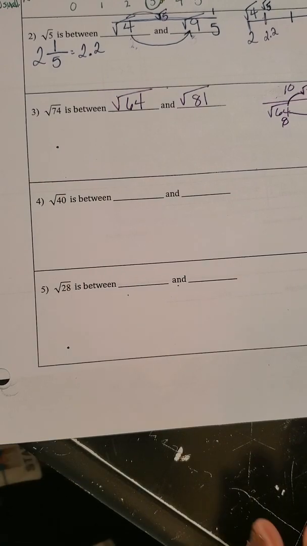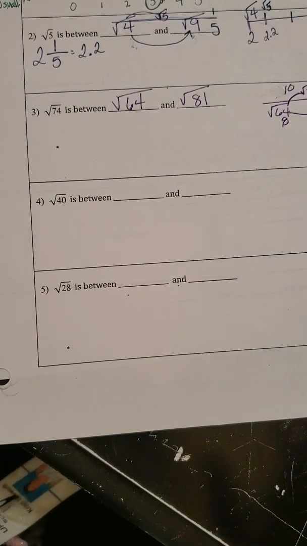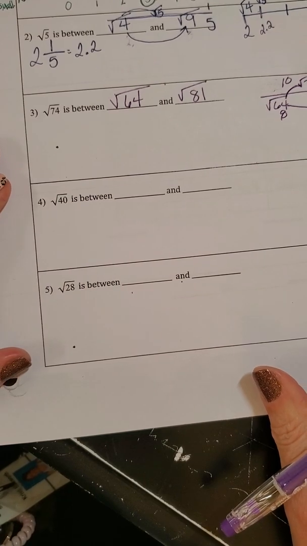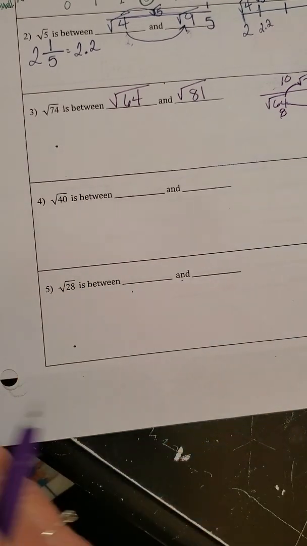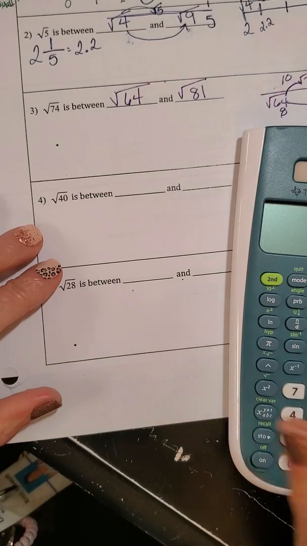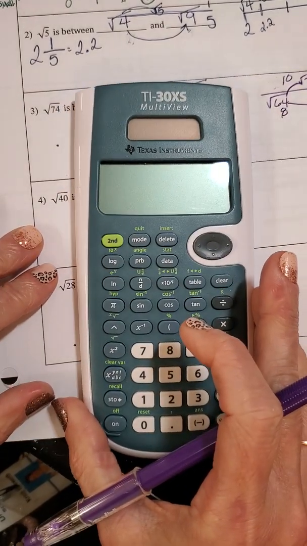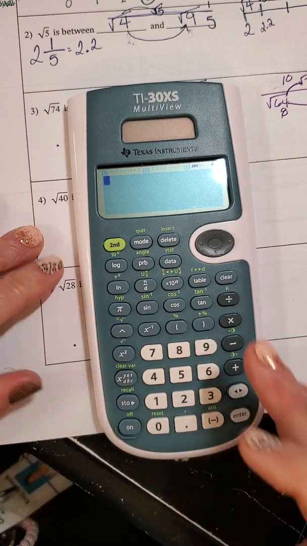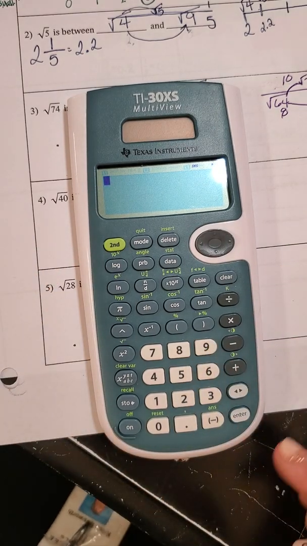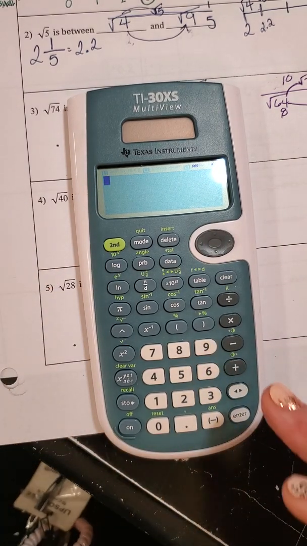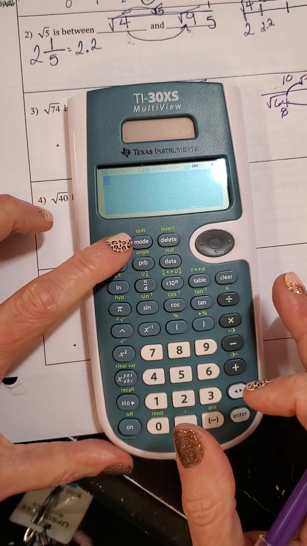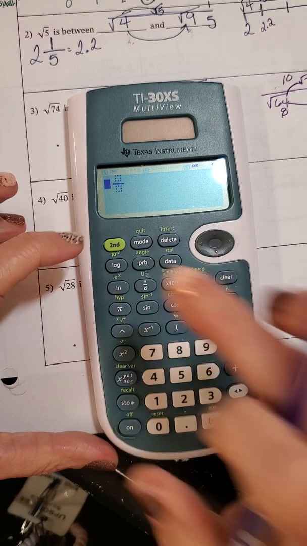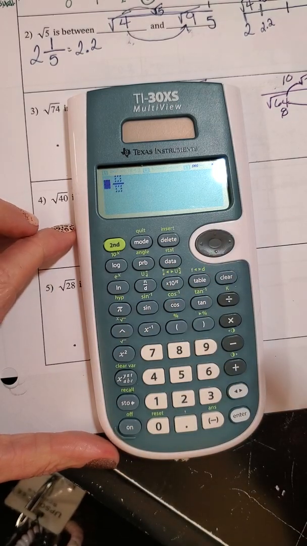Now, before we get the calculator, we're not even going to think about that long division right now. 10/17. So I want to put this into my calculator and then convert it to a decimal. So I'm going to hit the second key and then the N over D key because that gives me my mixed number.